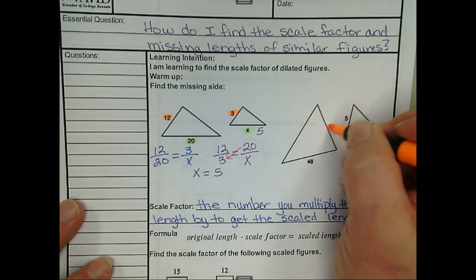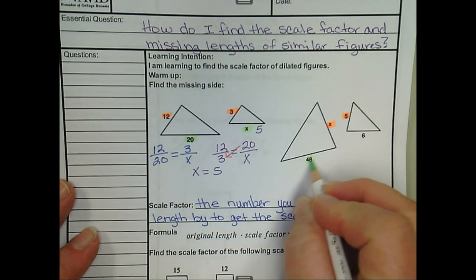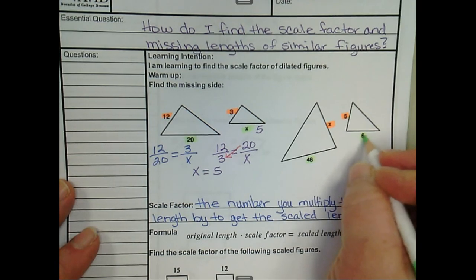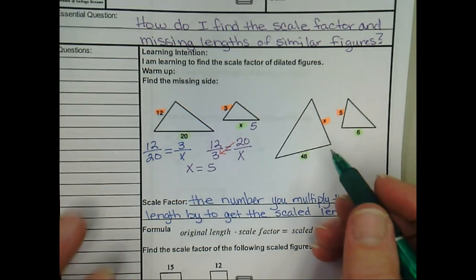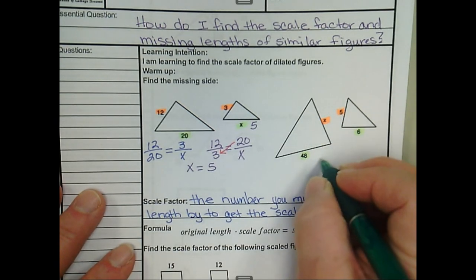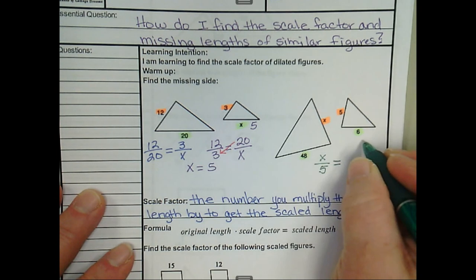Corresponding parts, x and 5 correspond. 48 and 6 correspond. Now I'm going to set my equivalent fractions up. We're not going to do it both ways, only one way. So x over 5 will equal 48 over 6.